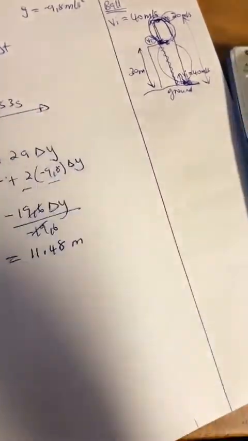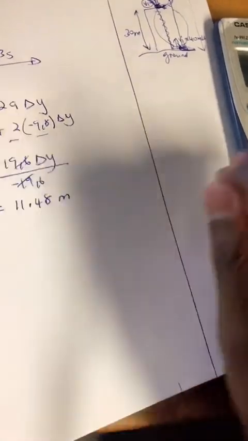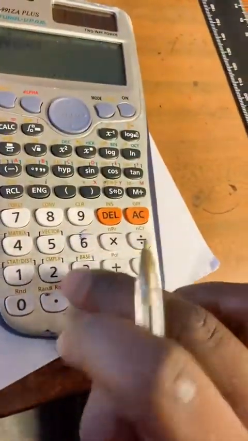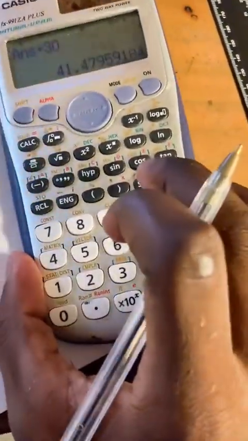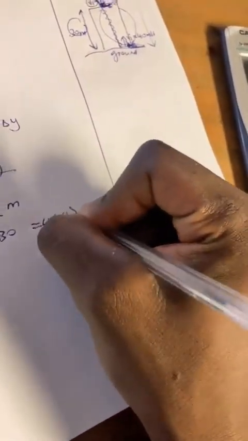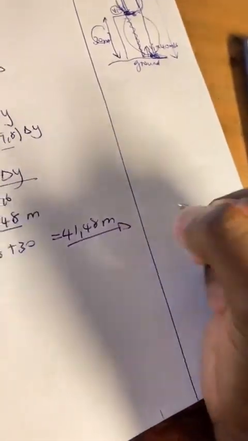That is 11.48 meters. That is not what you are being asked. They said above the ground, so you take this value and add it to that 30. Your delta Y is going to be 11.48 plus your 30 meters, which is going to be 41.48 meters. That is your final value.